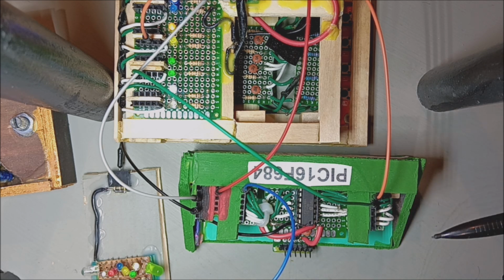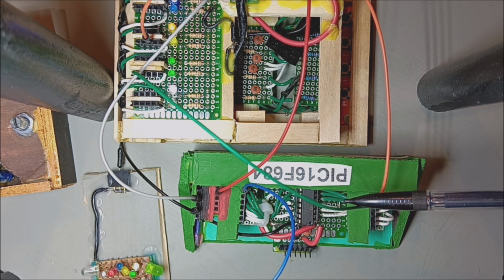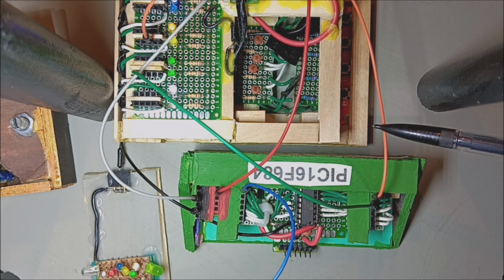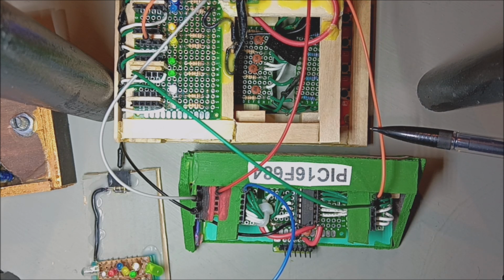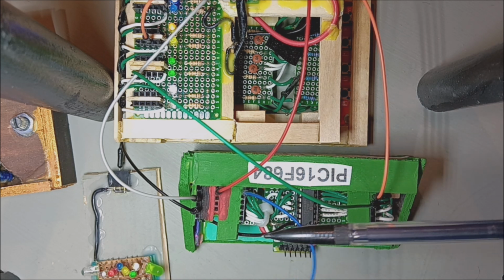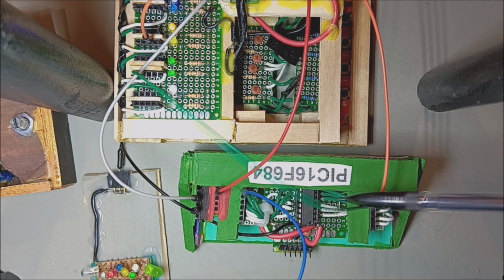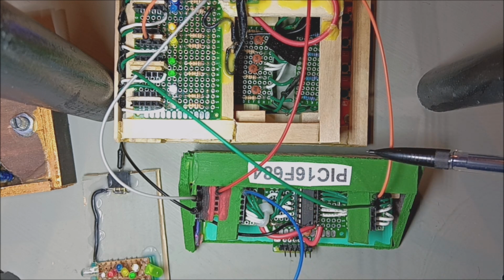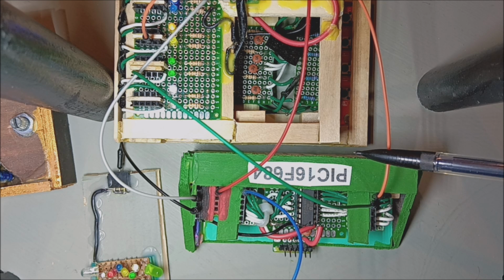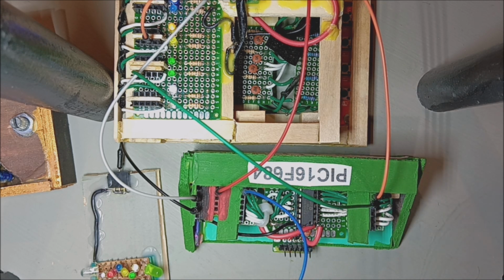It's hard to really see what's what, but this green line is RC4, the orange line is RC3, and the blue line is RC2. RC4 and RC3 are inputs. RC2 is an output.